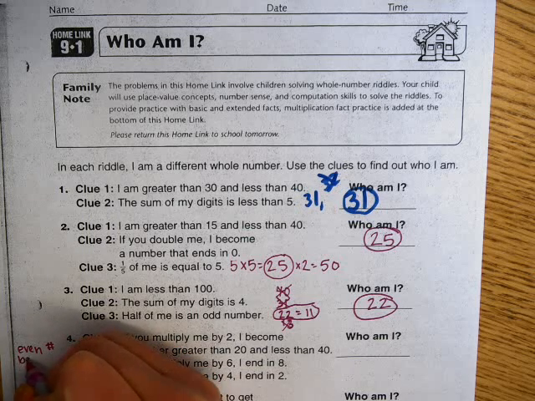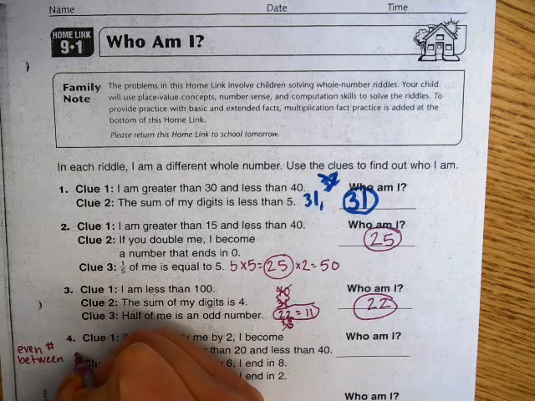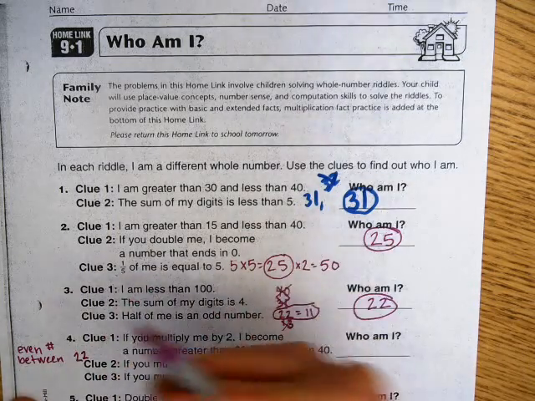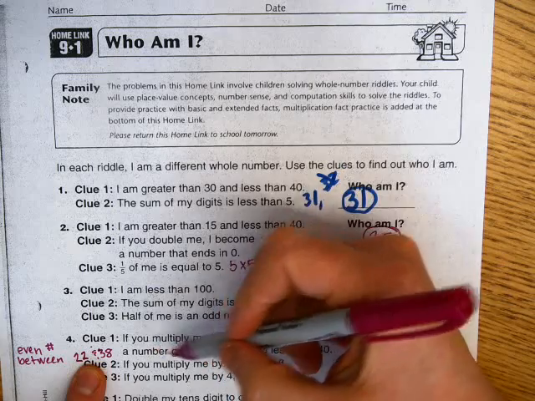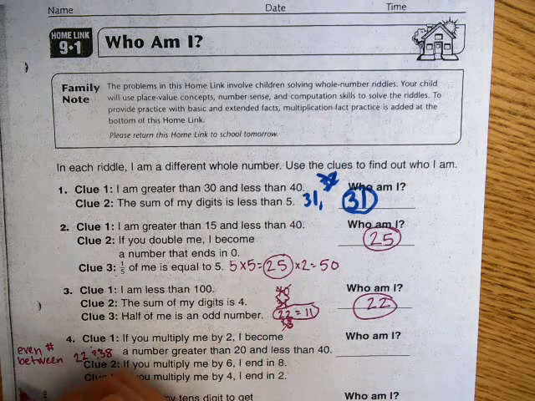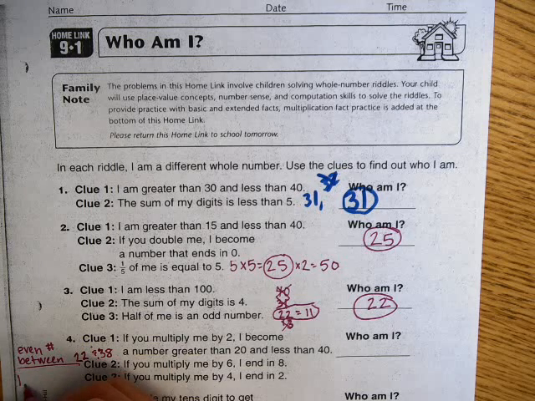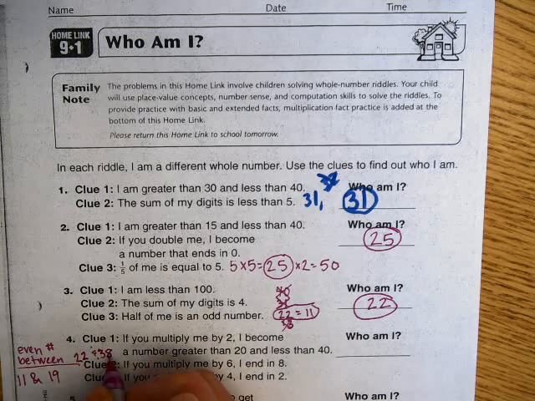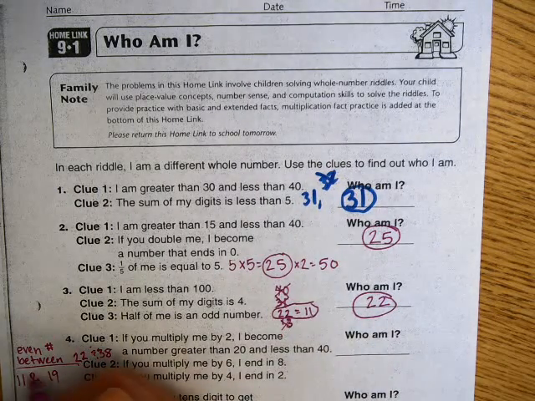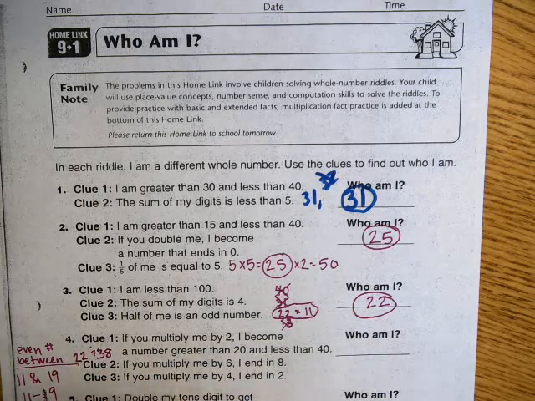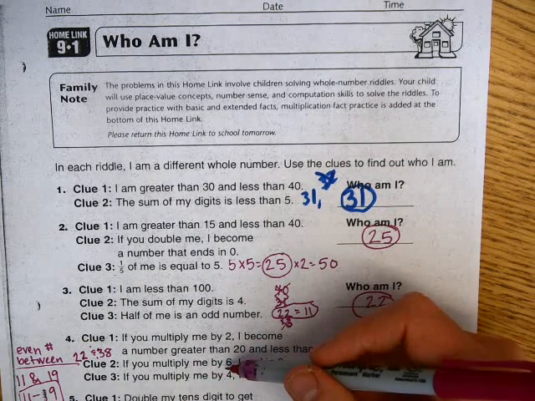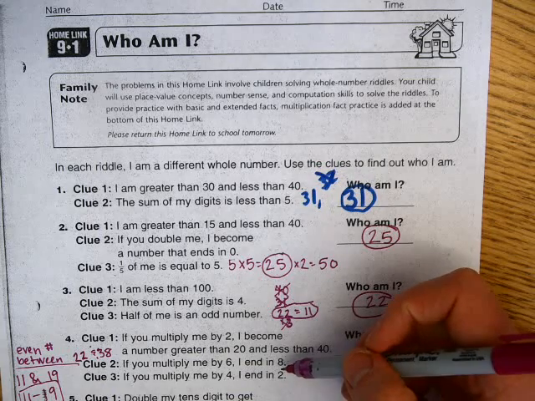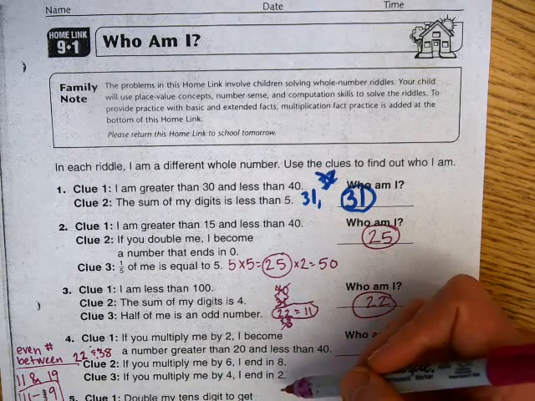An even number between 22 and 38. Now that's only if you multiply it by 2, which would mean it would have to be some number between 11 and 19, because 11 times 2 is 22, and 19 times 2 is 38. So it's some number from 11 to 19. That's what I'm looking at here. Now, if you multiply me by 6, I end in 8. And if you multiply me by 4, I end in 2.